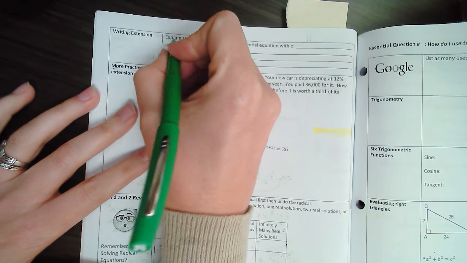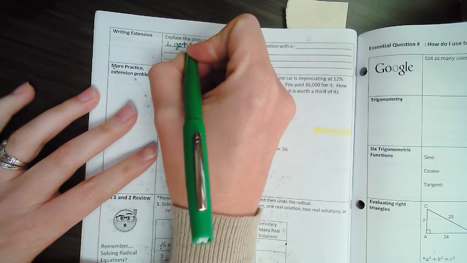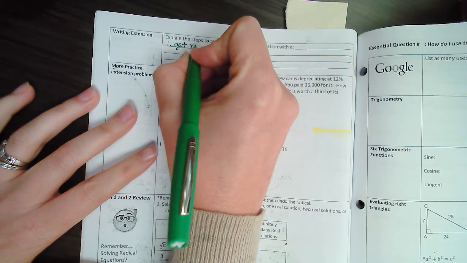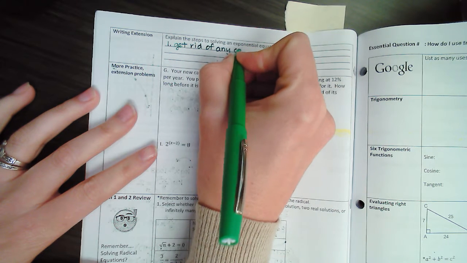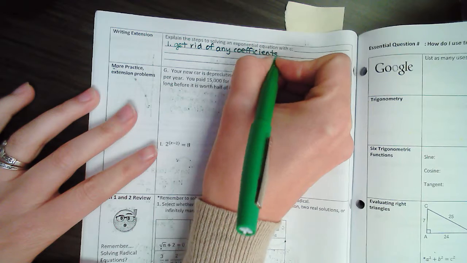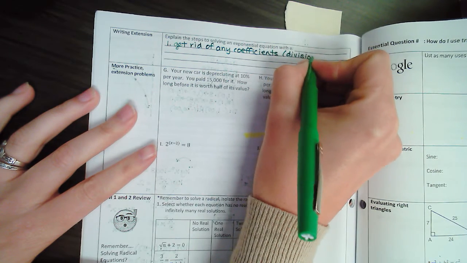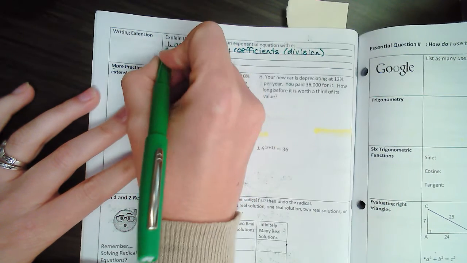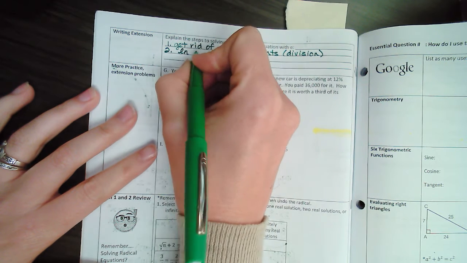So the first step is we're going to get rid of our coefficients, and we usually do division there, right? Then we're going to ln or log both sides.